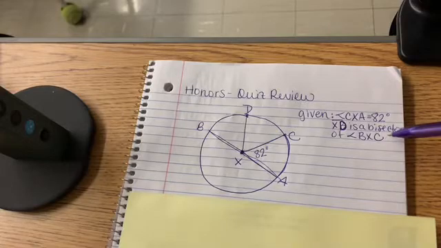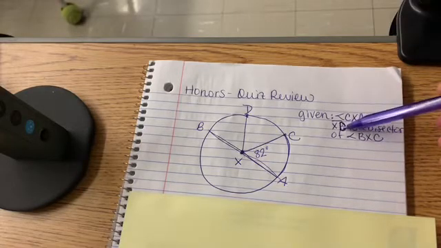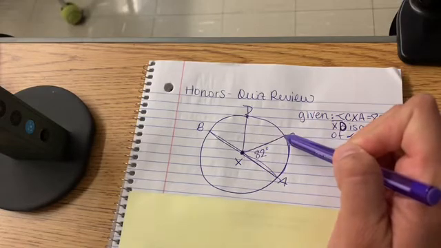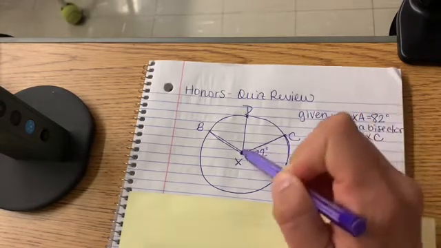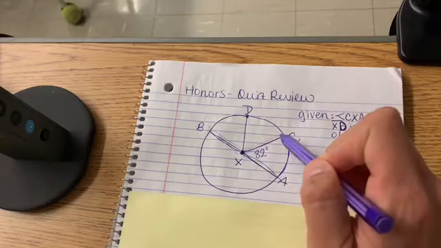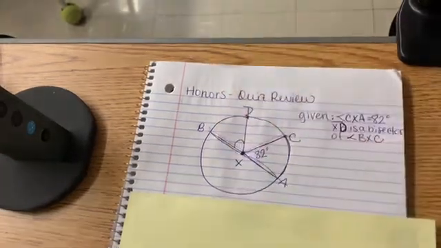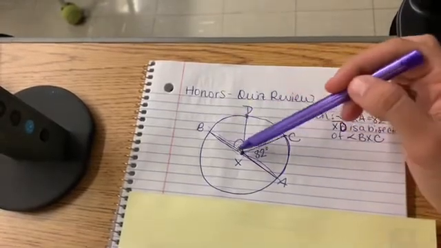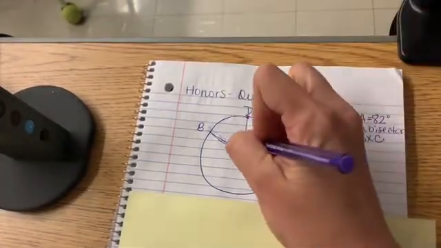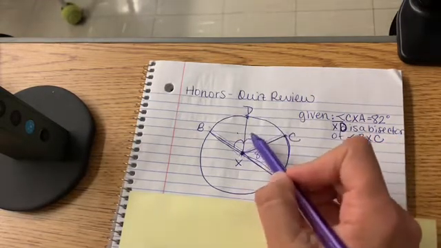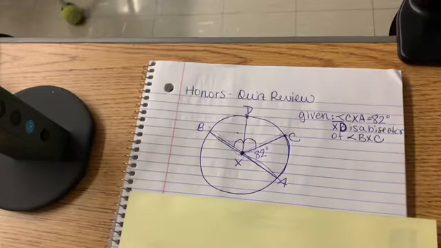Now, this part is what I want to draw attention to. XD is a bisector of BXC. Will you please stop talking? Thank you. What does bisector mean? Kevin? Cuts it in half. Perfect. So that means this angle, BXD, is the same measure as DXC. Now, I don't know what the measure is yet, but whenever I find it, I know that these will be the exact same.